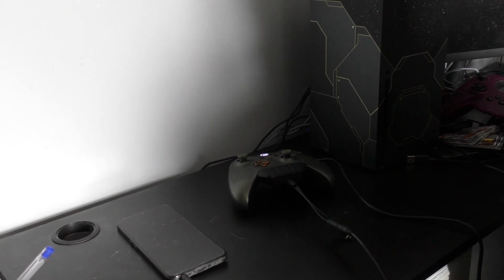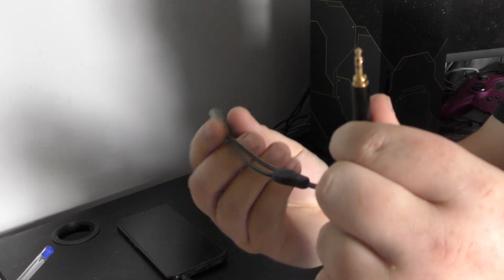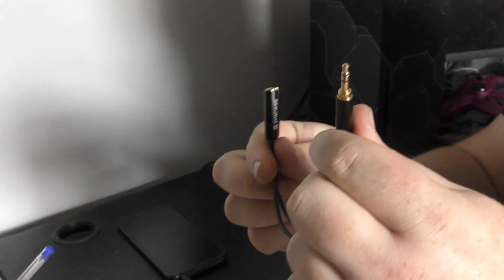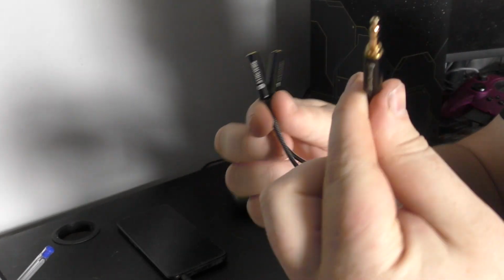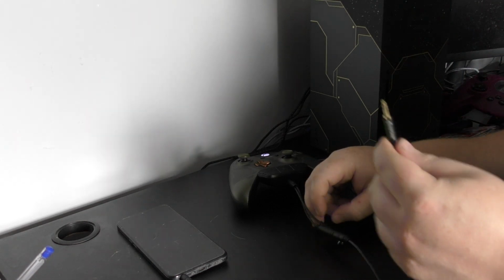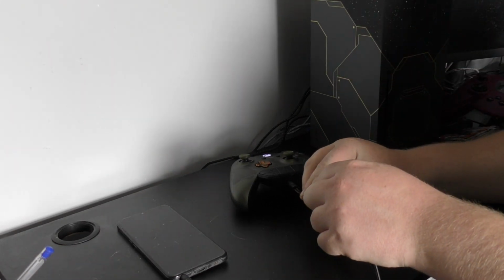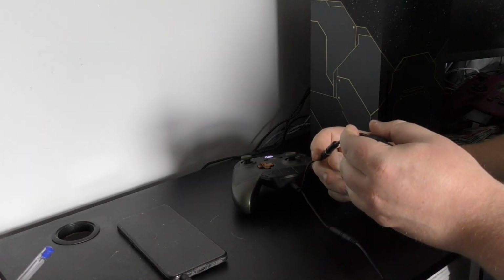The other one which we need is a two-way split. Doesn't matter which one you use, a black one or, you know, any could be used. Well, the next thing I do is plug that into the headphone piece on the adapter connected to the Xbox controller.